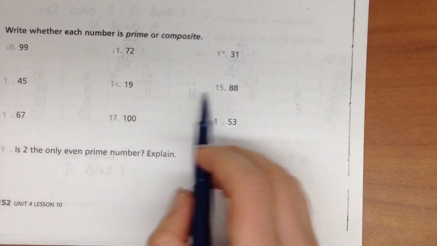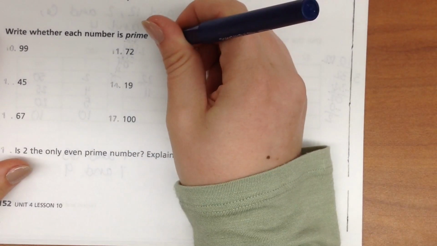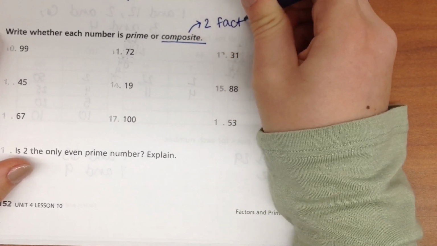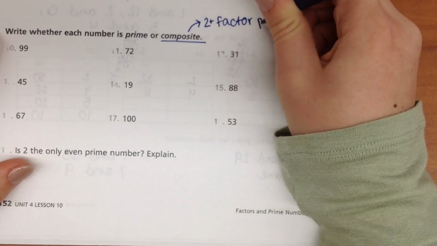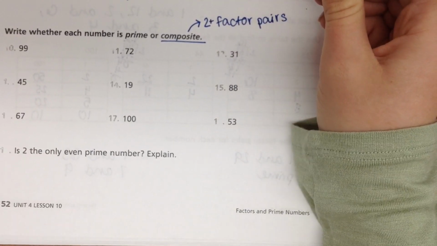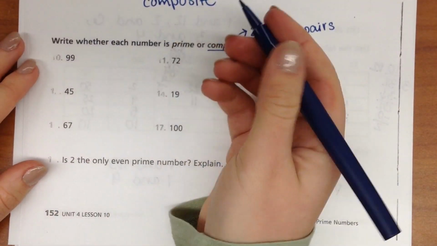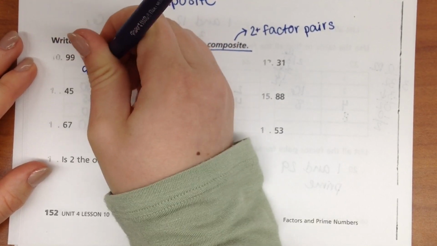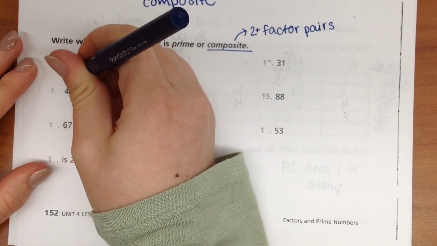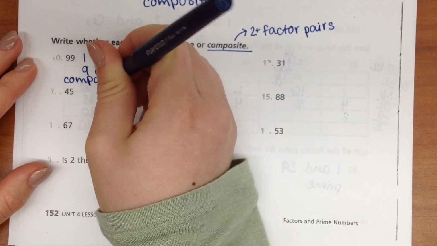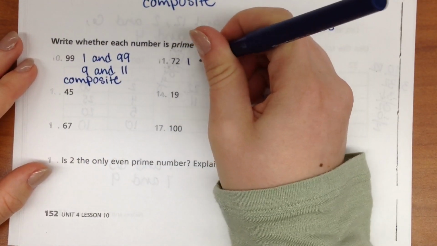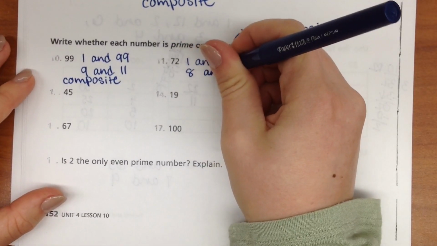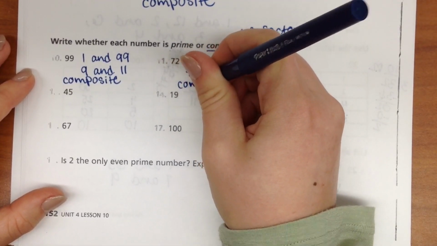So here we need to tell whether these numbers are prime or composite. I'll give you a hint. To figure out if it's composite, you just need to be able to come up with at least 2 factor pairs. And then you know right away that it's composite. So, like 99, I know obviously every single one has 1 and 99. But I know 9 and 11. So that one is going to be composite. For 72, I obviously know 1 and 72, but I also know 8 and 9. So that is going to be composite.